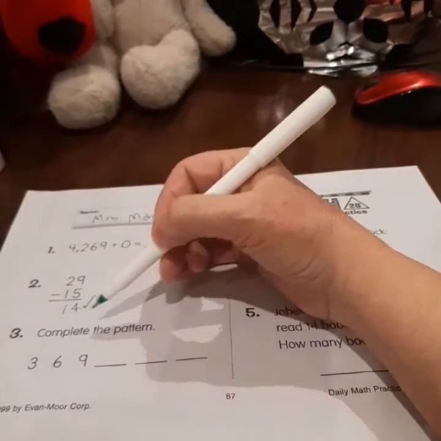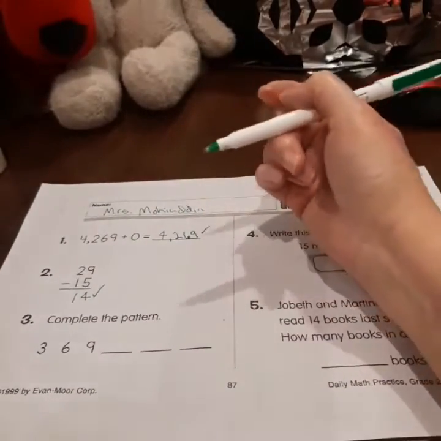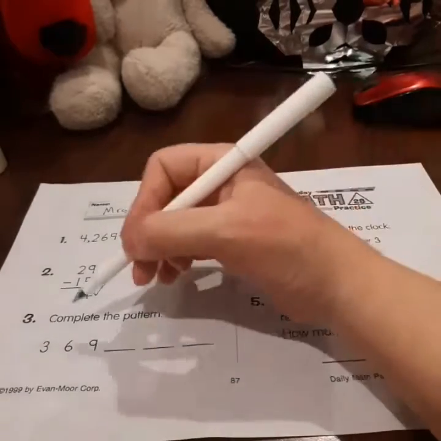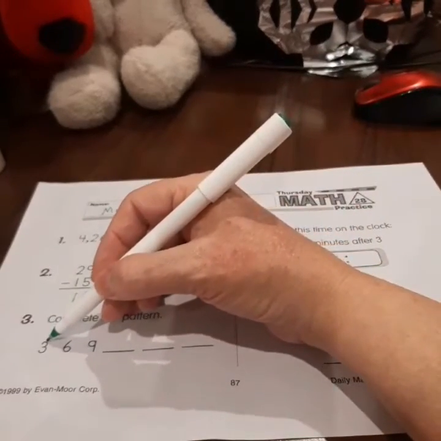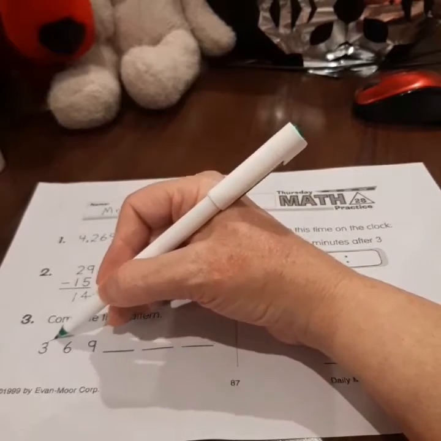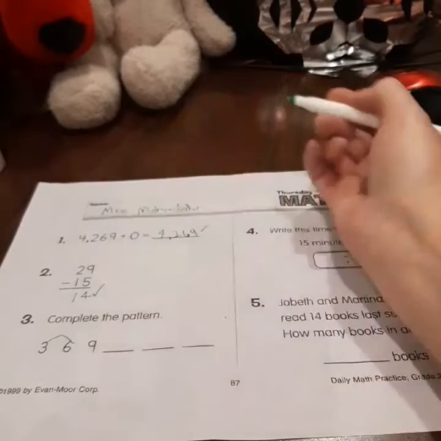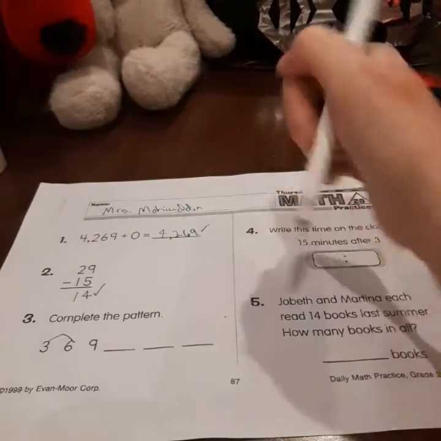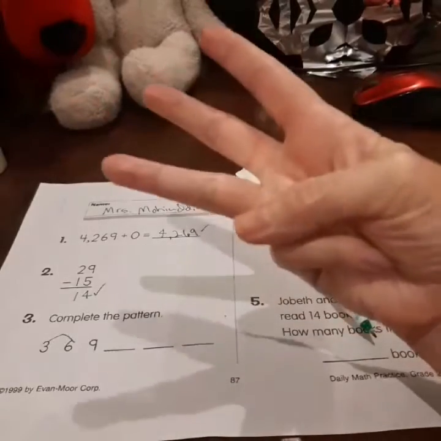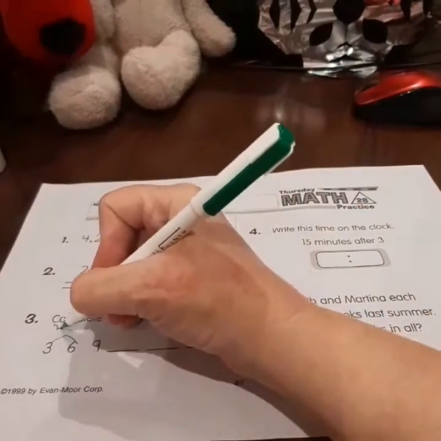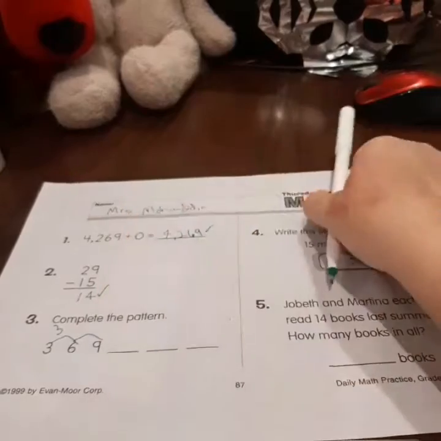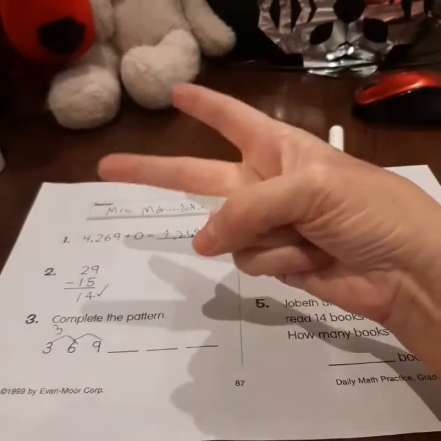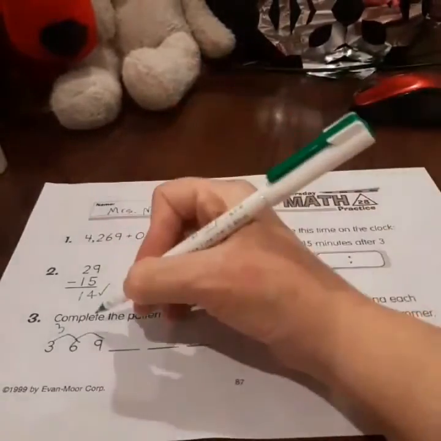Number 3, complete the pattern. Okay, when you're finding a pattern, you have to find out what they have in common. Okay, let's see. And it's repeating. So between 3 and 6, what's the difference? 3, 4, 5, 6. It's 3. And let's see what's the difference between 6 and 9. 6, 7, 8, 9. It's 3 as well.